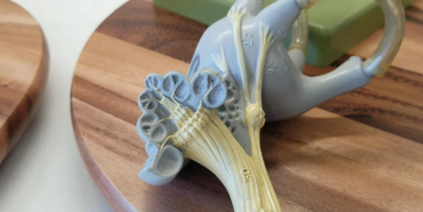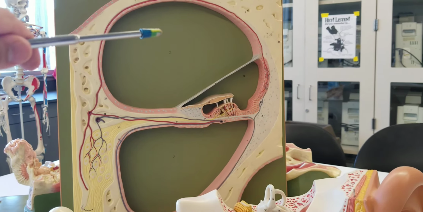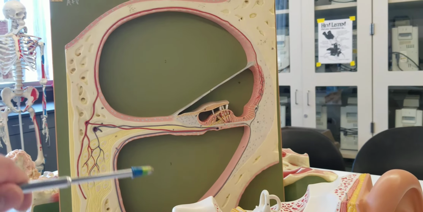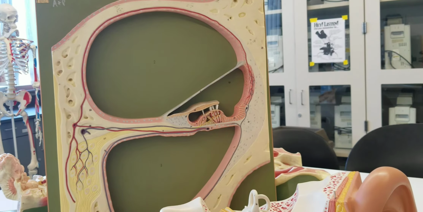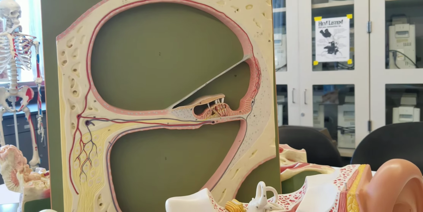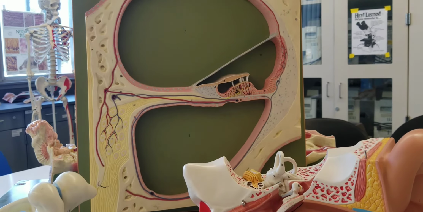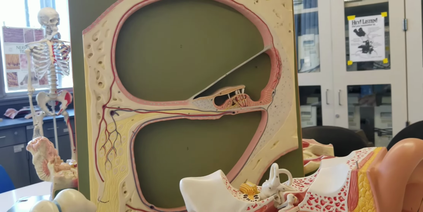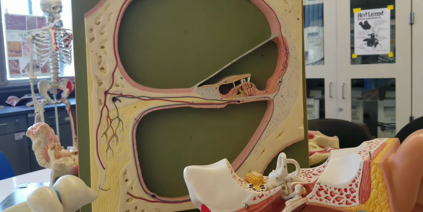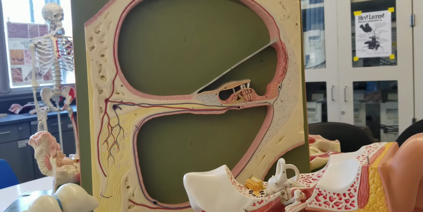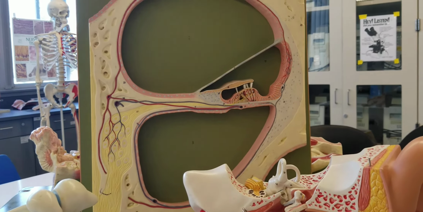I said that these things were filled with fluid. The scala vestibuli and tympani are filled with perilymph. Scala media is filled with endolymph. It's when the stapes vibrates the oval window and then causes vibrations, fluid waves in those fluids, particularly the endolymph of scala media, that eventually leads to hearing sound.